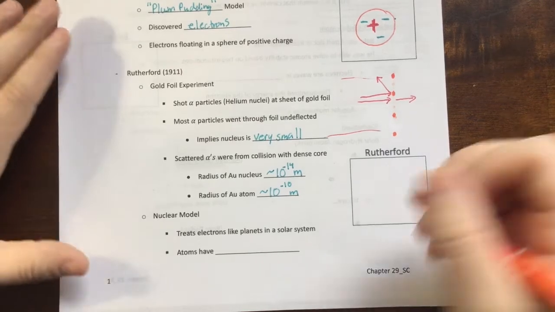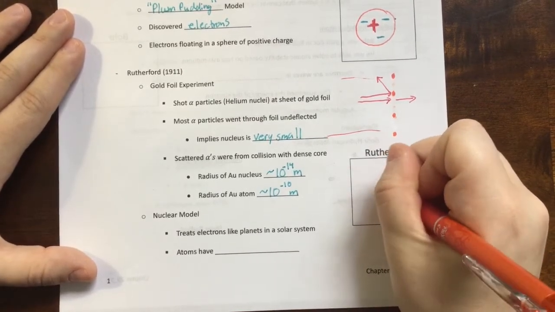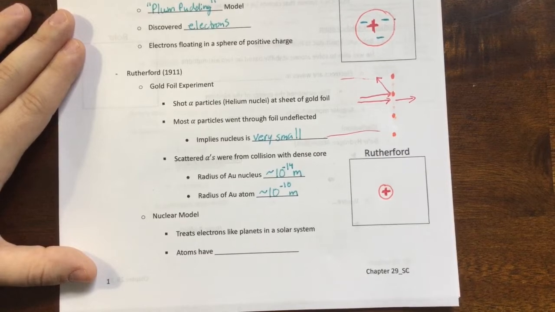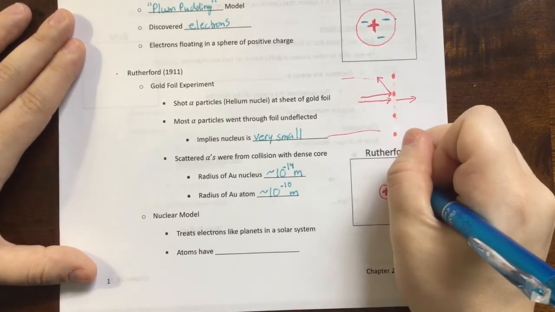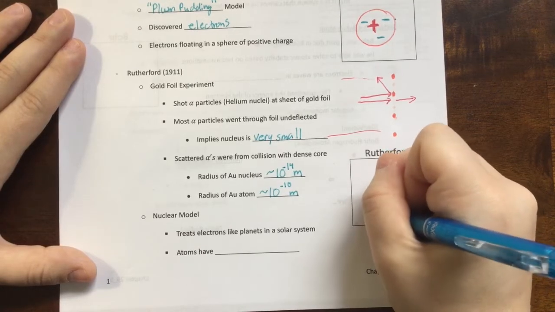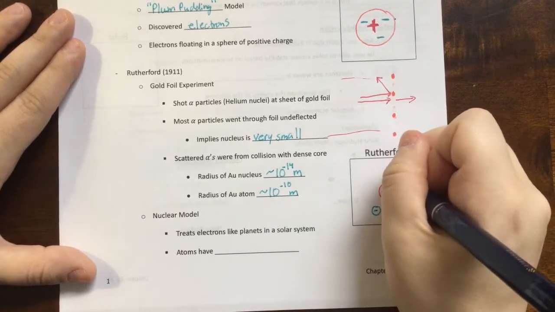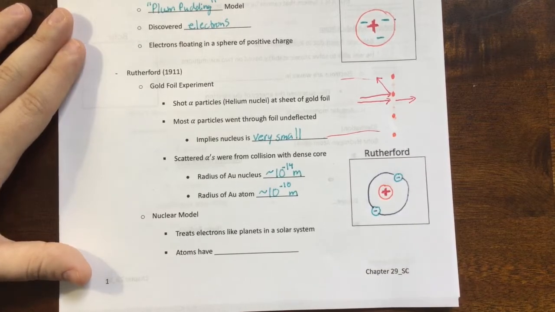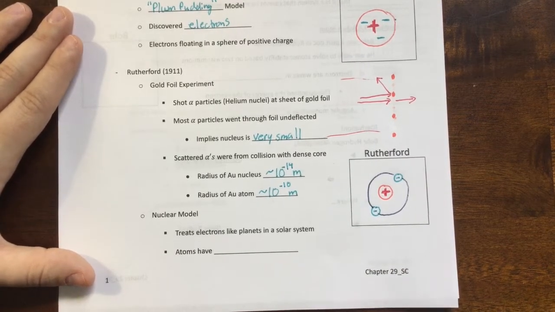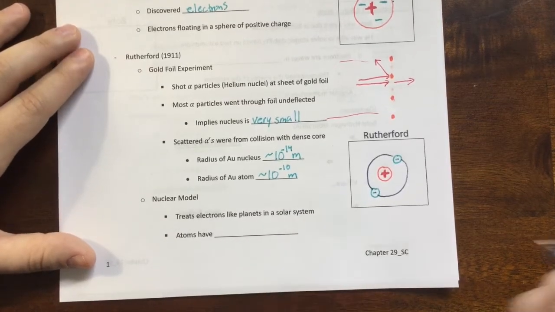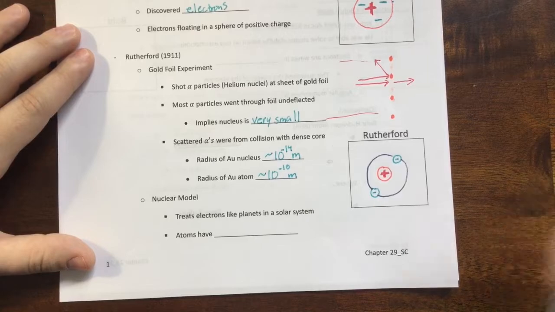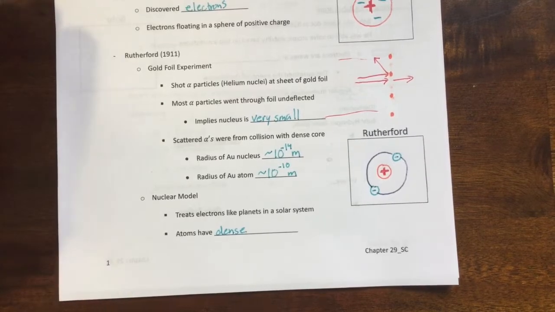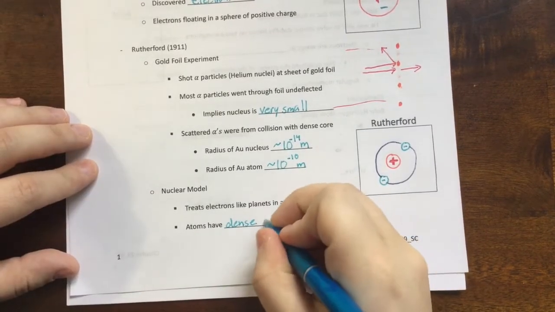Rutherford's model placed electrons away from the nuclear center. So he had a center that had a positive charge, and then he had electrons that were just going around it, but they would actually be pretty far away from the center. He treated these electrons like planets in a solar system. The atoms would have a dense core, and the electrons would orbit it.